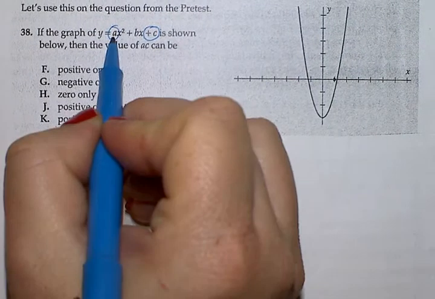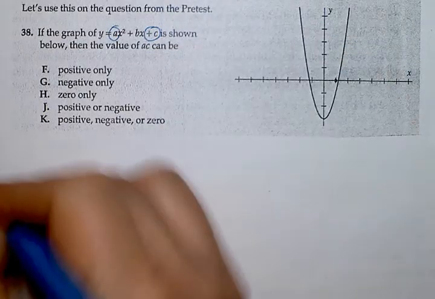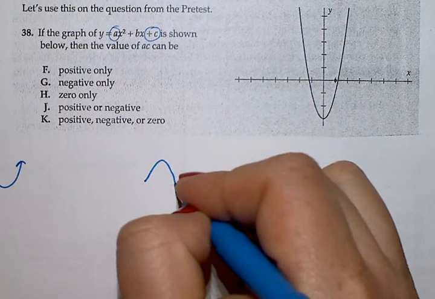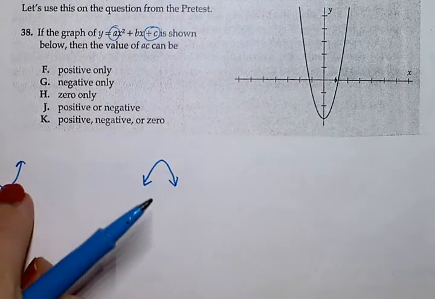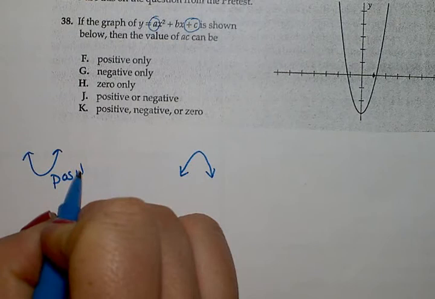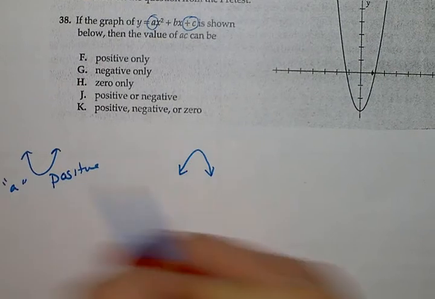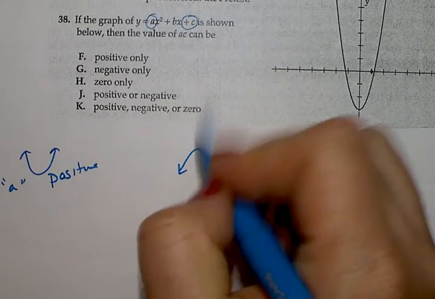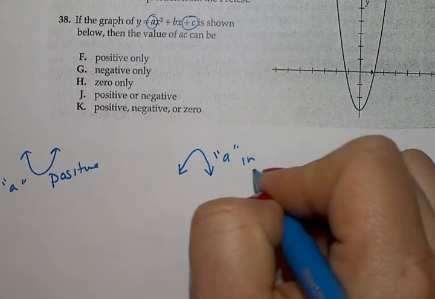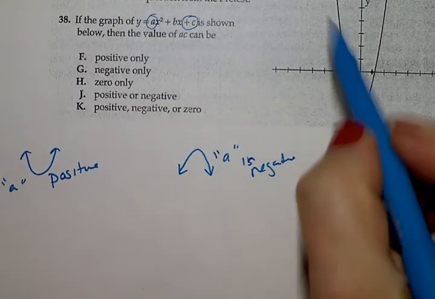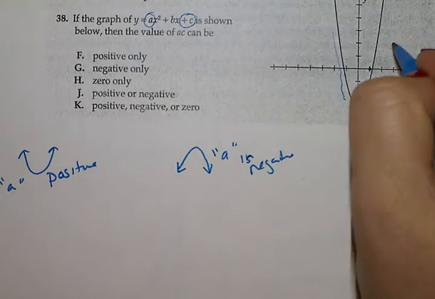This a in front represents whether your parabola will open up or open down. If it opens upward, we know that a is positive. If it opens downward, we know a is negative. So right now, a has to be positive. We know a is positive.